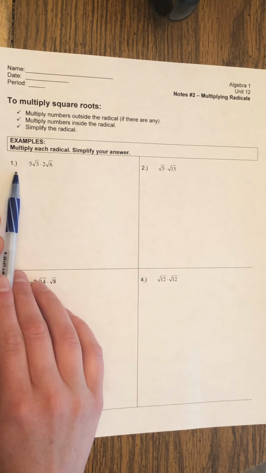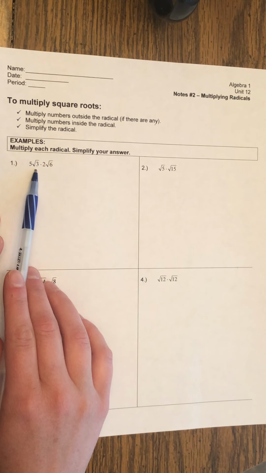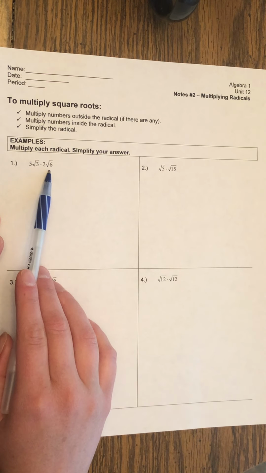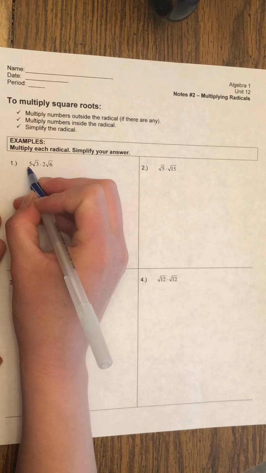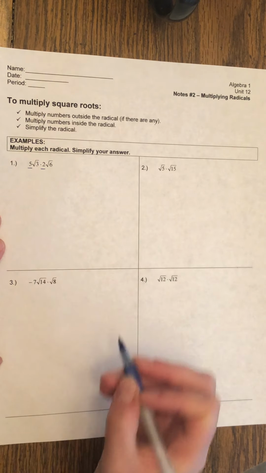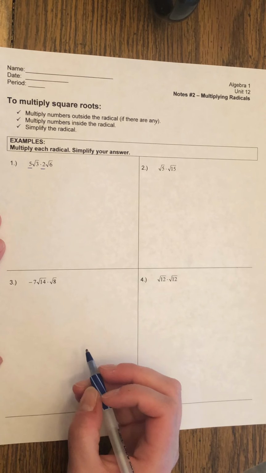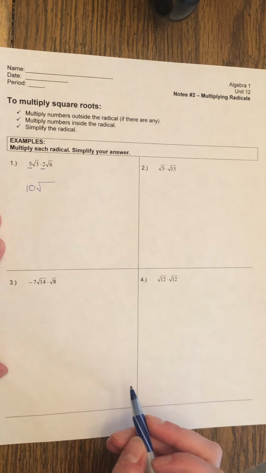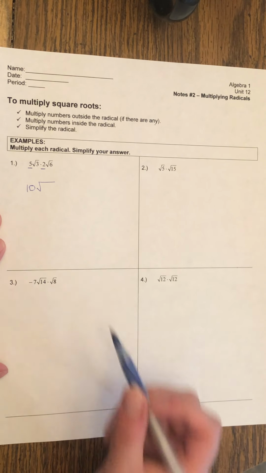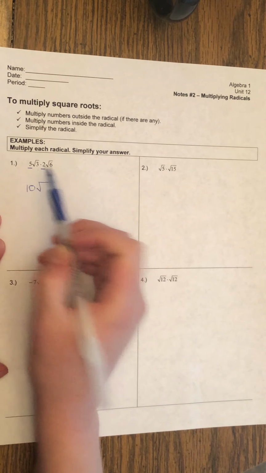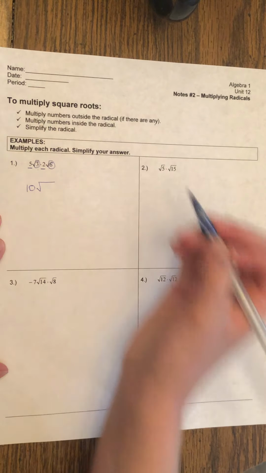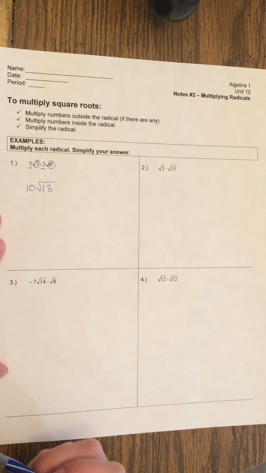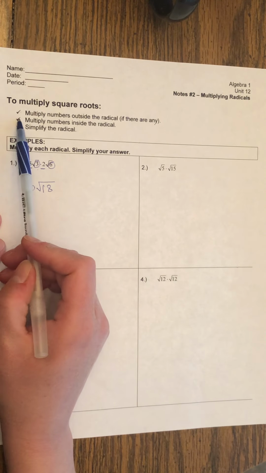So for number 1, we're multiplying 5 times the square root of 3 times 2 times the square root of 6. So the numbers outside of the radicals are 5 and 2. So I'm going to multiply them together to get 10. Then I'm going to put a radical sign, and then I'm going to take the numbers inside the radicals, which are 3 and 6, and I'm going to multiply them together. 3 times 6 gives me 18, and that product is going to go inside the radical. So those are the first two steps here.